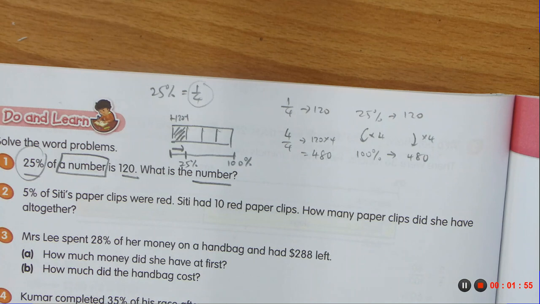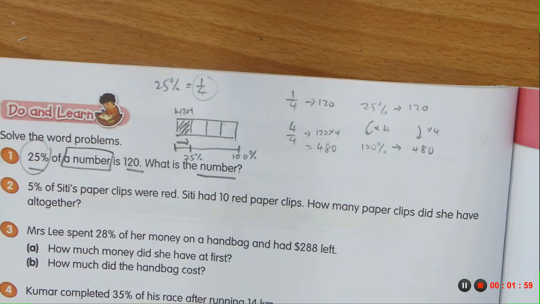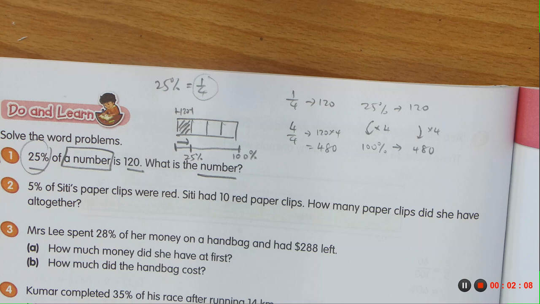Is this okay? So there are two methods that I'm introducing to you right now. One is thinking about it as a fraction, see how it's related. The second one is the rate method. Not really rate, but it's by proportion, like ratio, like equivalent ratio. So I have 25% is to 120. So to get 100%, the whole number, I multiply by 4. I don't need to go down to 1.